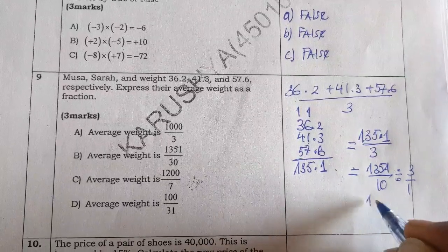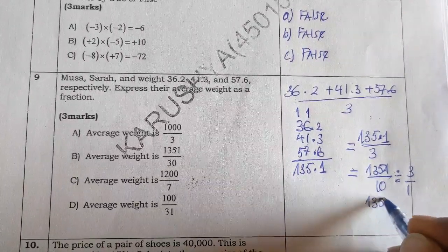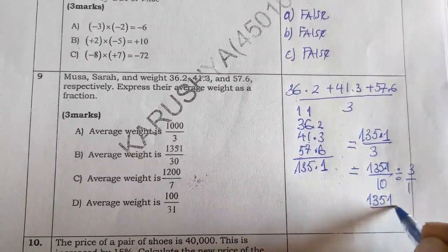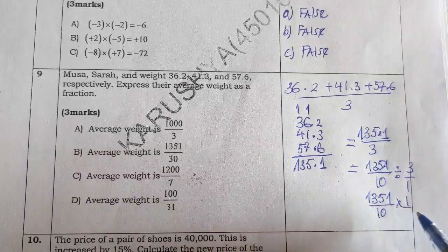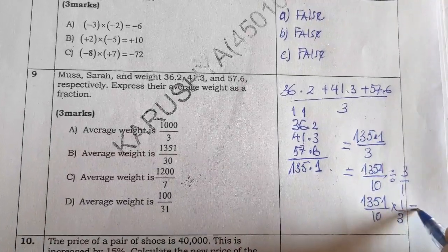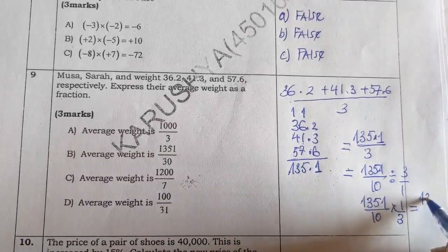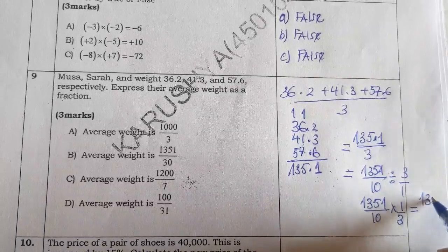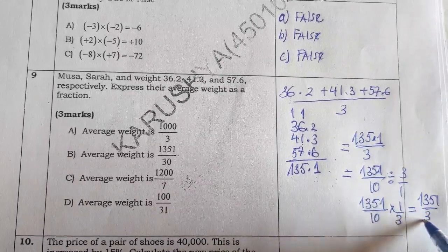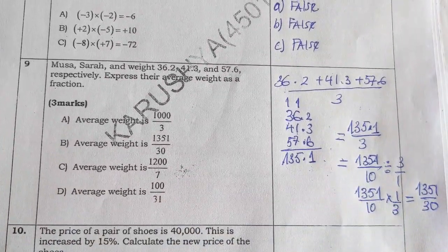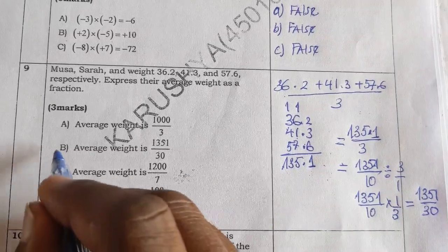We become 1351 over 10 times 1 over 3. Then once I multiply, we become 1351 over 30. That means the correct answer here is number B.